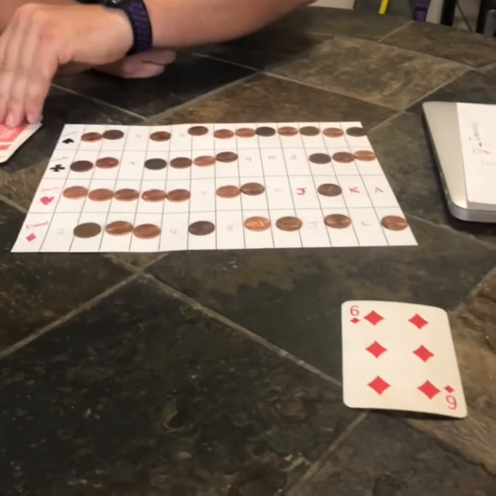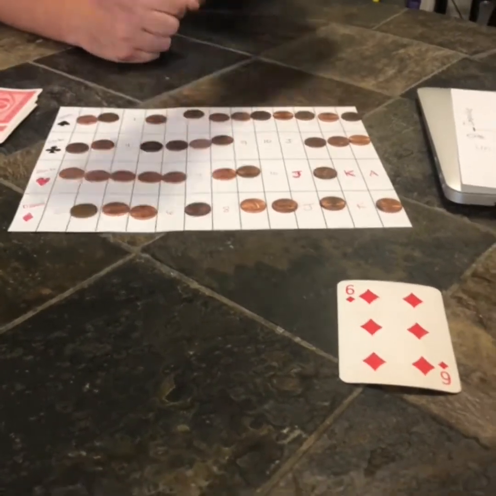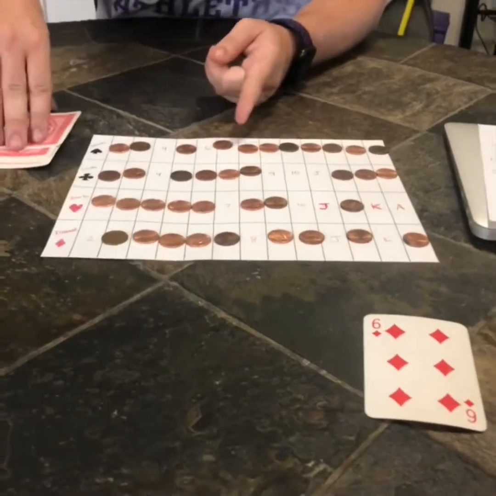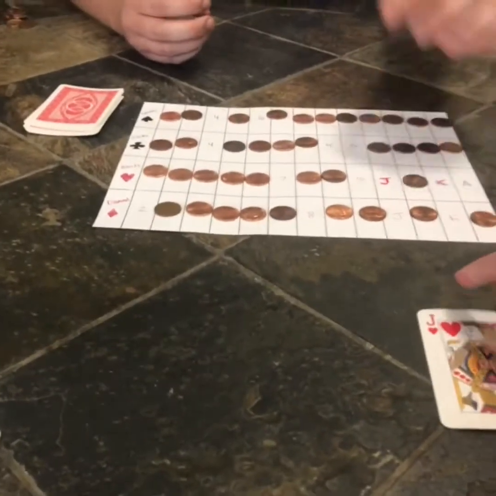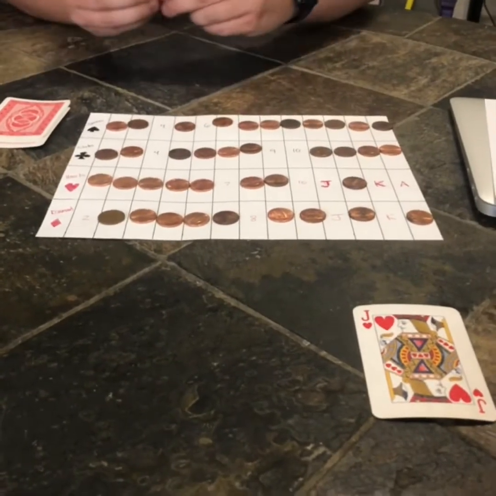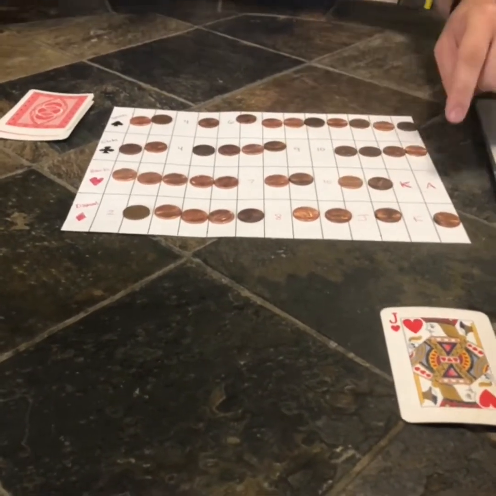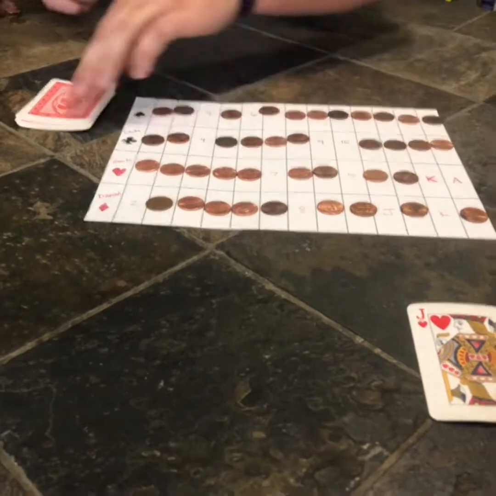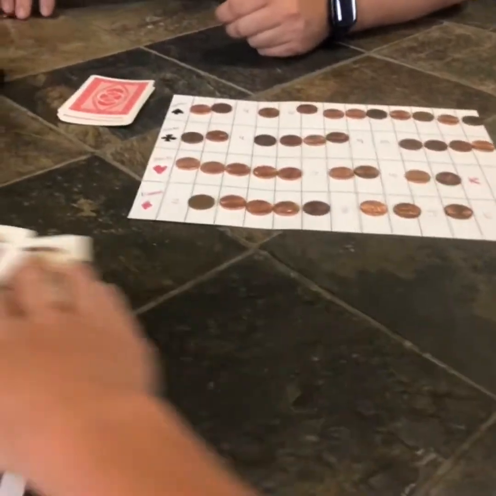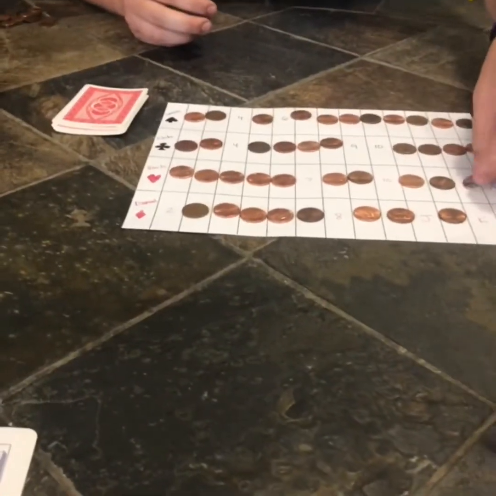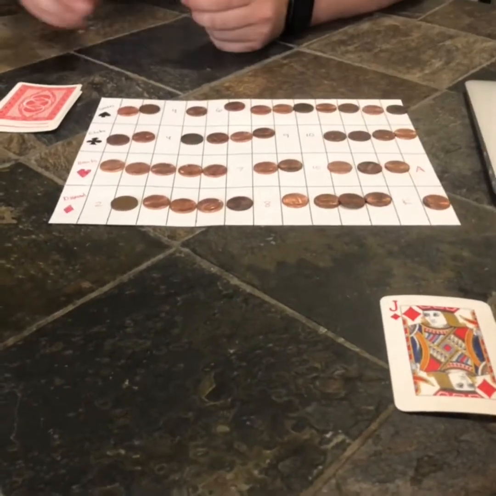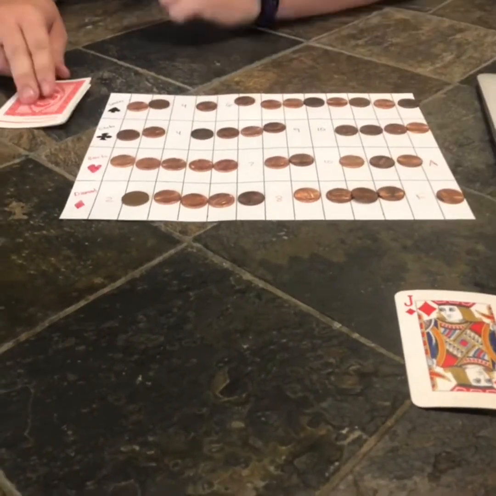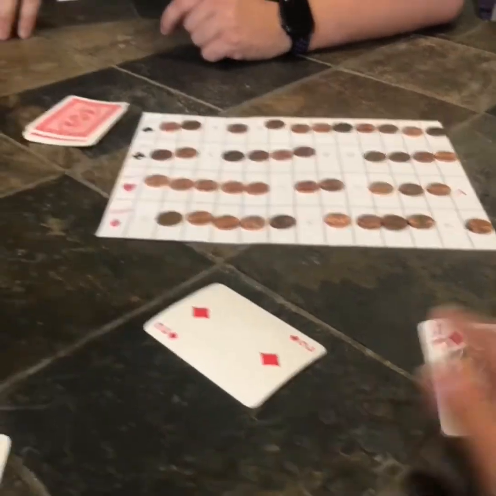She turns over a 6 of diamonds, so I should be able to win this one, and I did. She turns over a jack of hearts, so this one's going to be a little bit tougher because there's only 3 cards left that can win for me. I turn over the king of hearts, so even though the percentages were against me, I won that one. She turns over a jack of diamonds, so this one only has 2 cards left that could win for me, and I did not win.